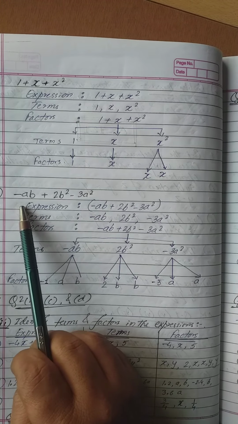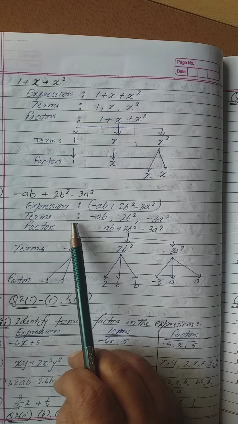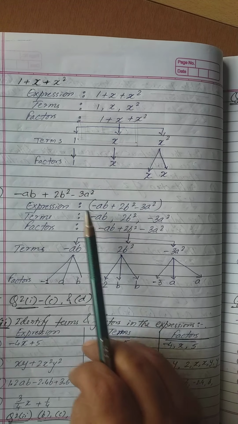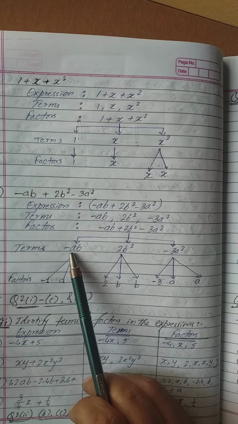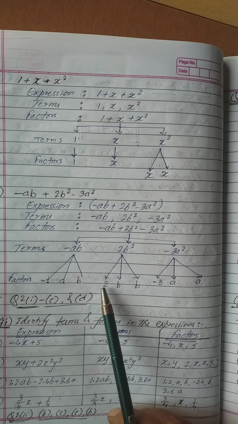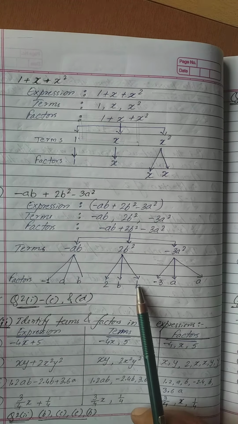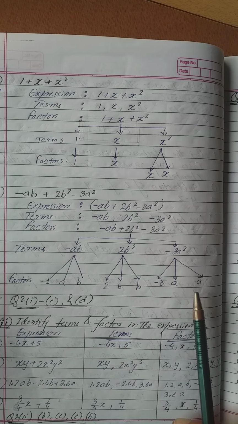Sum number E: minus ab plus 2b square minus 3a square. So the terms will be minus ab, 2b square and minus 3a square, and their factors will be: minus ab will have 3 factors, minus 1, a and b. 2b square will also have 3 factors, 2, b and b. Minus 3a square also will have 3 factors, minus 3, a and a.